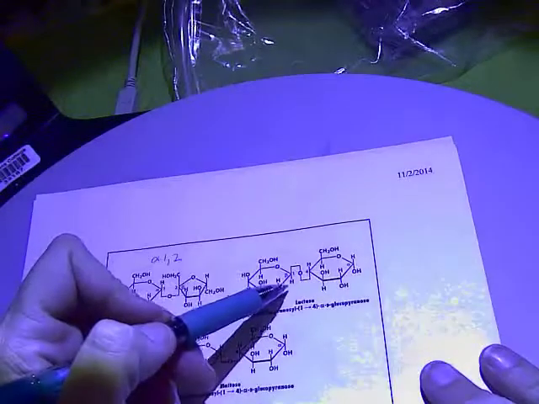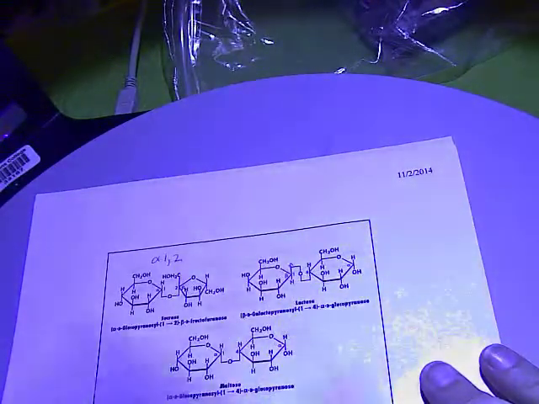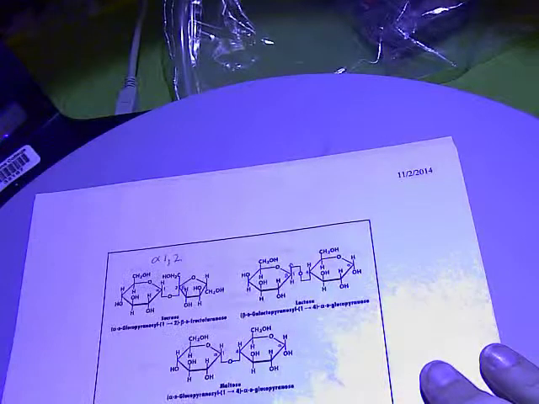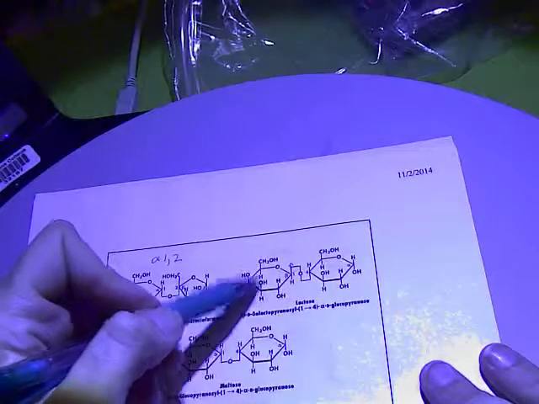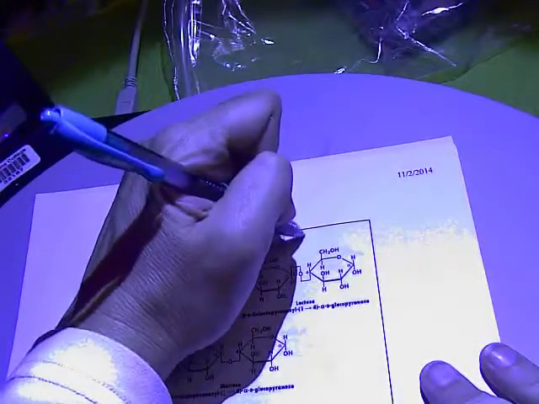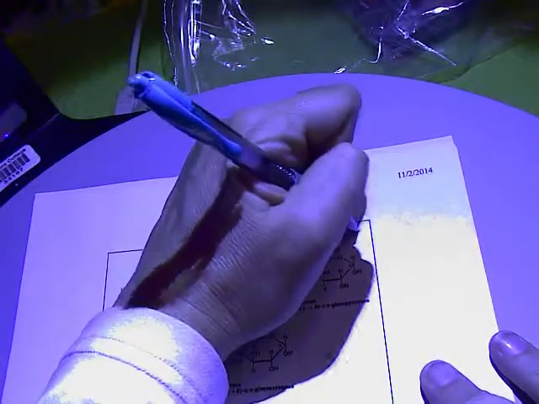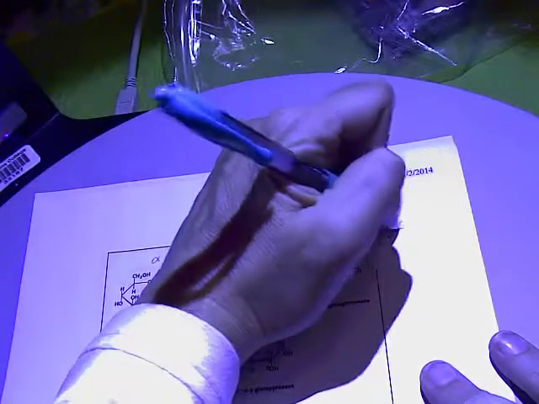Here is a beta 1,4 glycosidic bond. It's beta because the OH is above the plane. It's between carbon 1 of a galactose molecule, in this case this molecule is galactose, and carbon 4 of a glucose molecule. This is lactose, and this is a beta 1,4, and lactose is composed of galactose plus glucose.